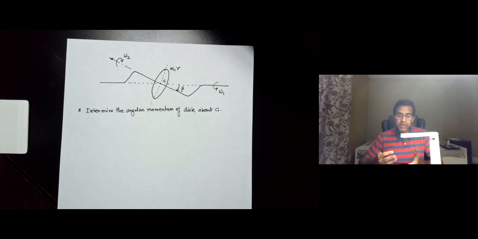Also, the angular momentum calculations of rigid bodies involve a few more details, and that is why it is important to go over the techniques of deriving angular momentum for rigid bodies, just to make sure that the concepts are clear when we do these derivations.